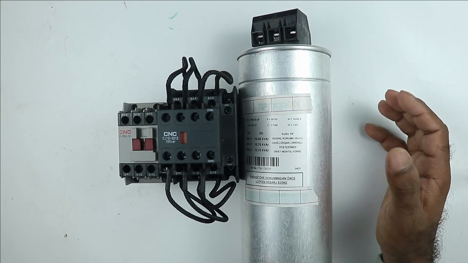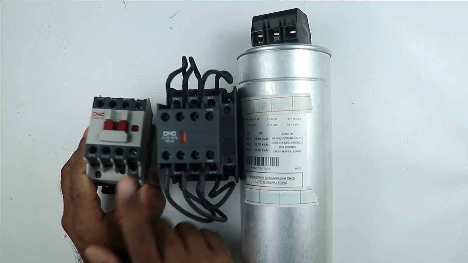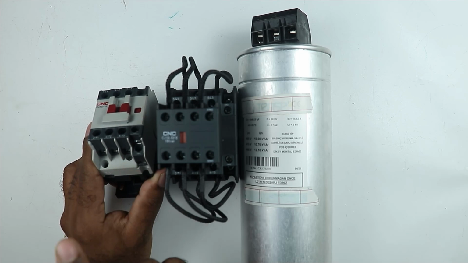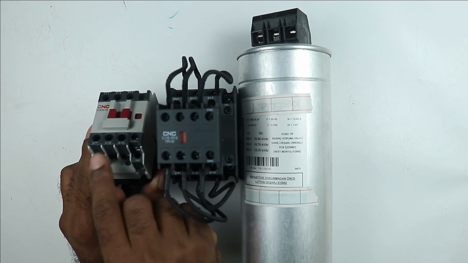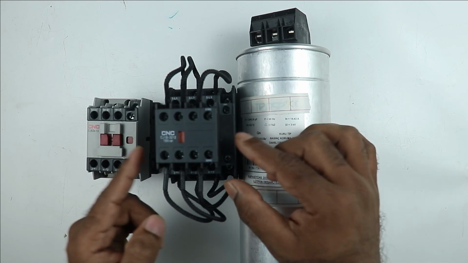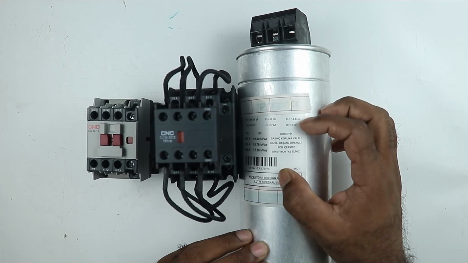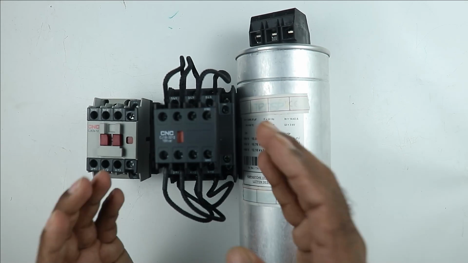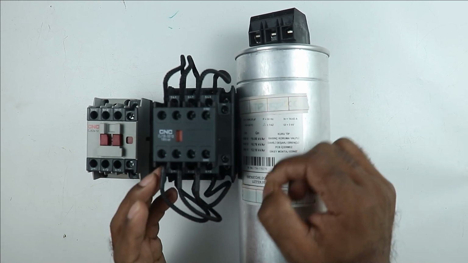If this much current flows through your contactor, then the terminals of this contactor start melting. It means sparking is generated here. When sparking occurs, the contact will not be proper and slowly the contacts of this contactor start melting. I mean it will burn out. This is why we don't use a normal contactor here. With this power contactor, the damping resistor block is also connected so that the starting current of the capacitor, I mean the inrush current, will be reduced. So the life of the contacts of this contactor will be increased.